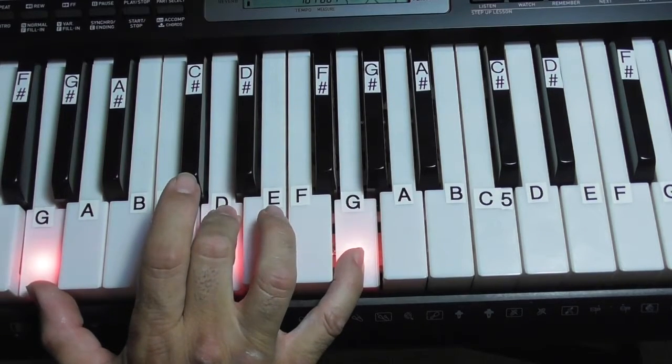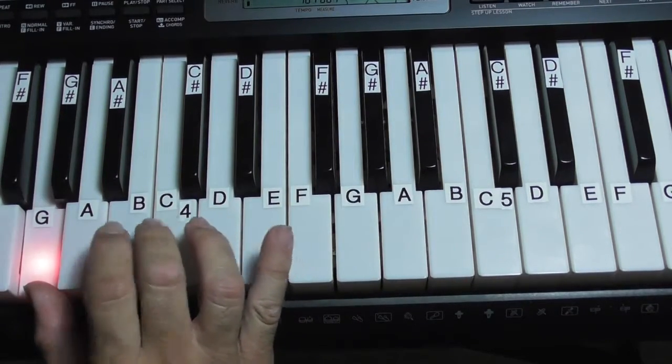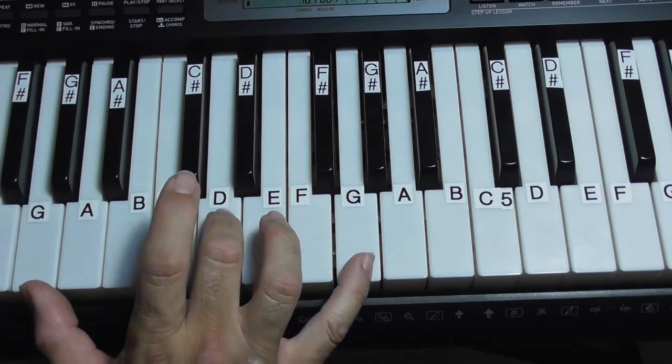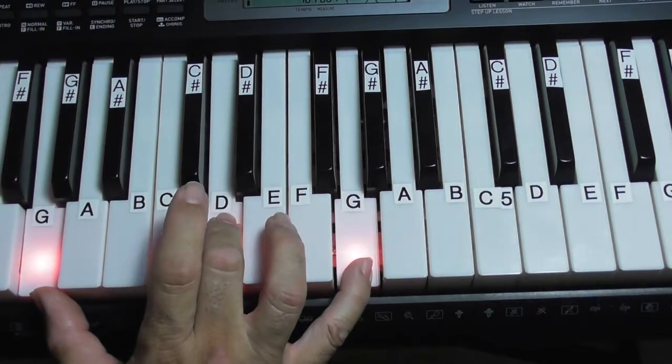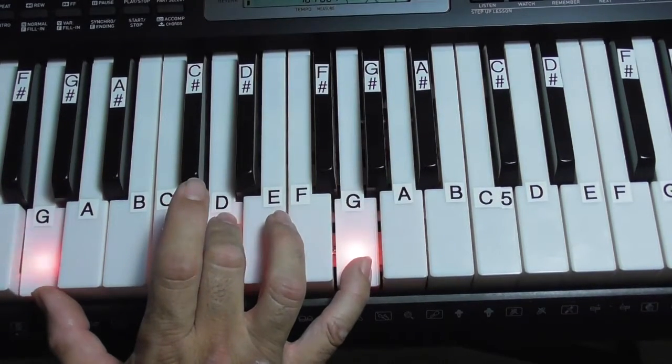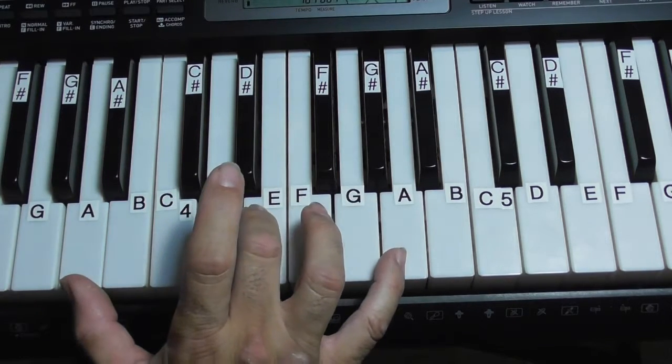So we're still doing the 1, 3, 5. We were doing the 1, 3, 5, but now we're doing the 1, 5. It sounds much better there. And then we'll carry the same thing up. We'll do the 1, 5, and carry it up.